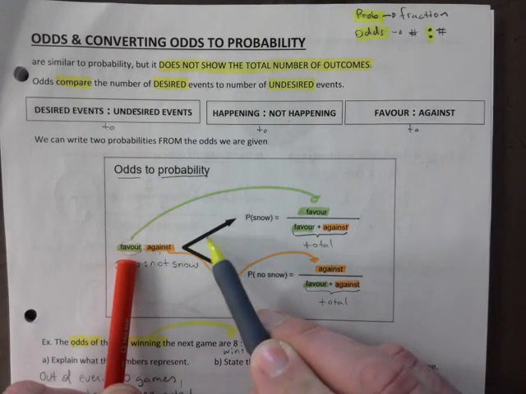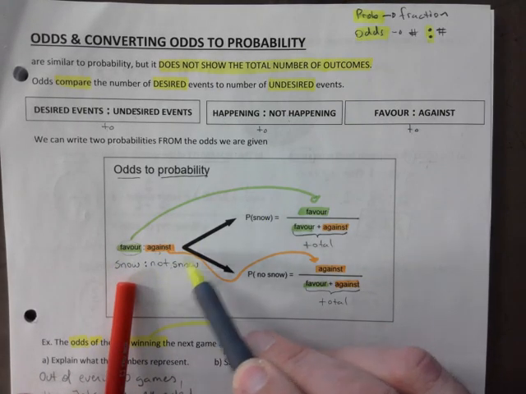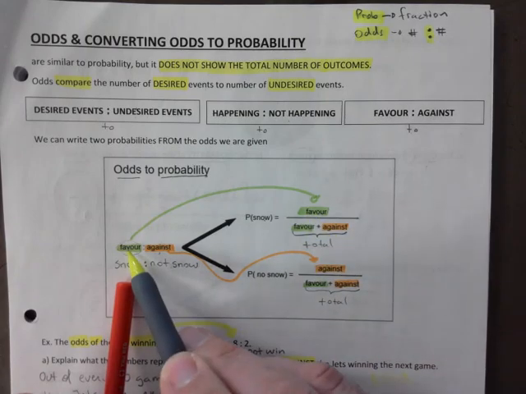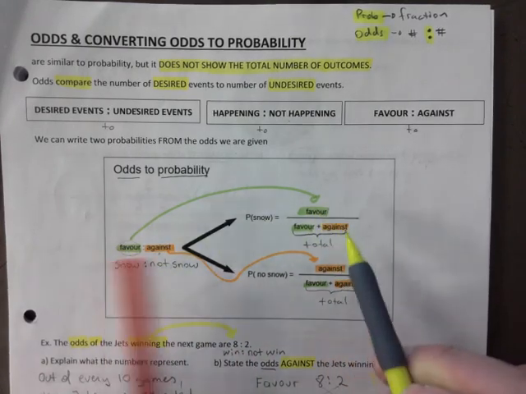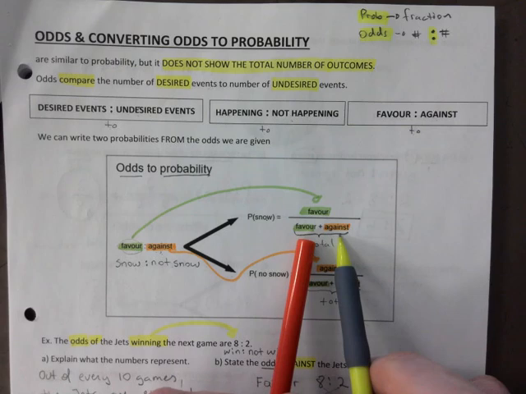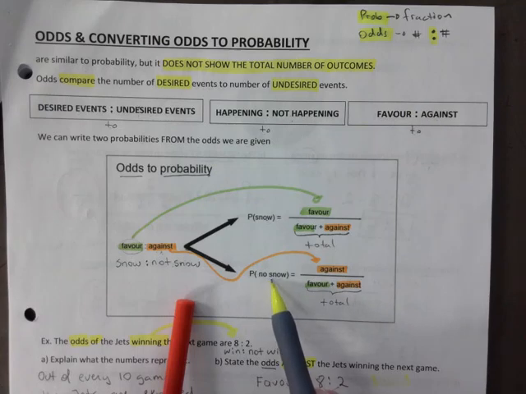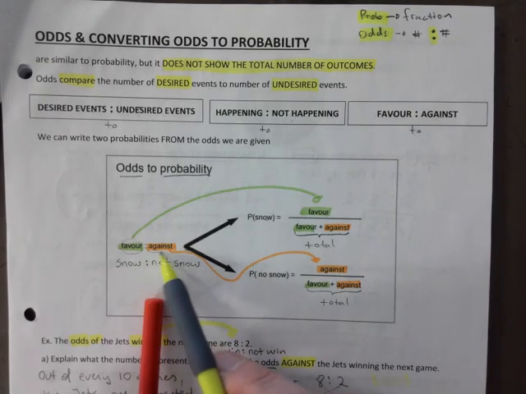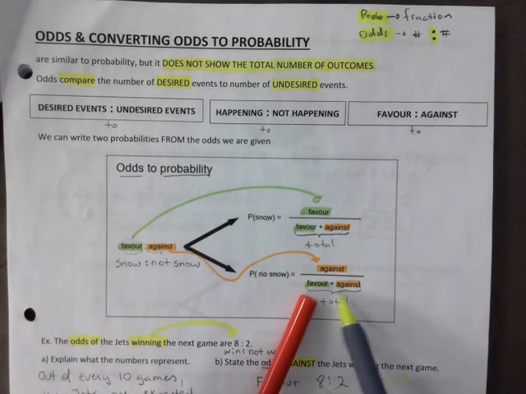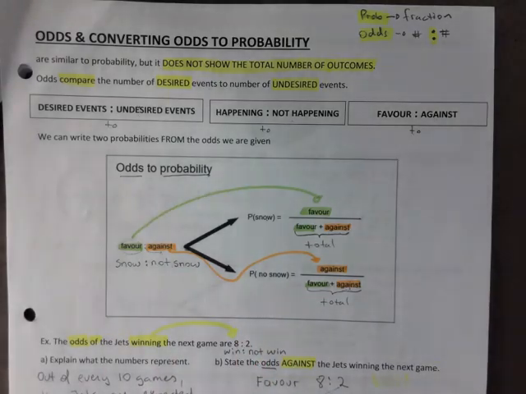If I asked you to state the probability of it snowing, so let's say you have probability of snowing, not snowing. If I ask you from here to state the probability of snowing, you put this green number up here, and guess what? The bottom is always the addition of both of them. That's going to give you your total. If I ask you to state the probability against something happening, so no snow, you take this number, that is going at the top, and guess what? You still add up these two numbers to get your total. That is always going to stay the same.